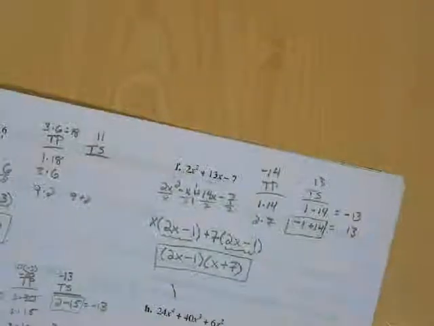That's going to be the end of factoring trinomials, which was 6.2 and 6.3.